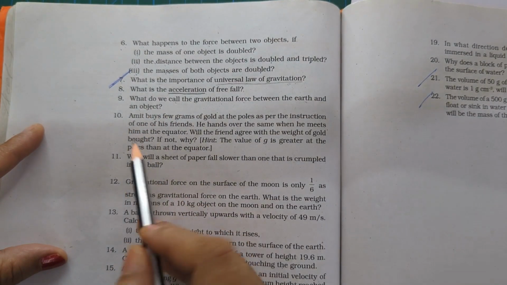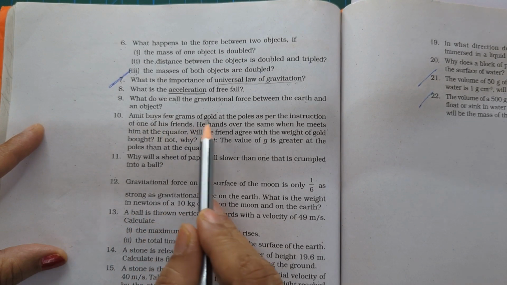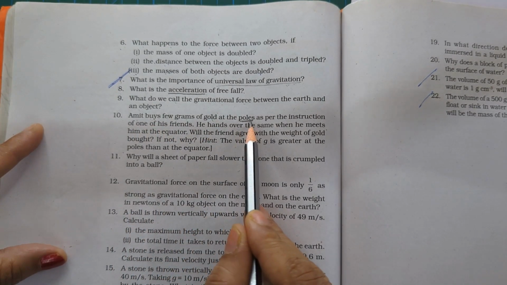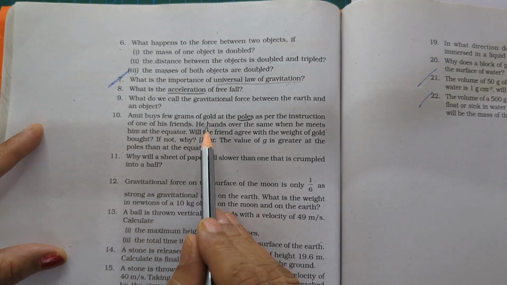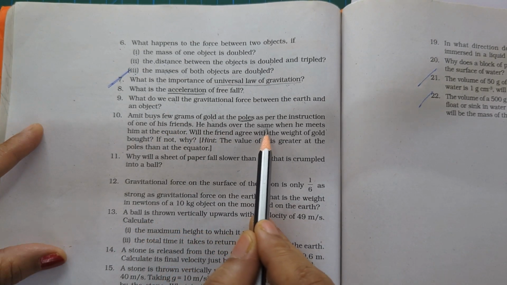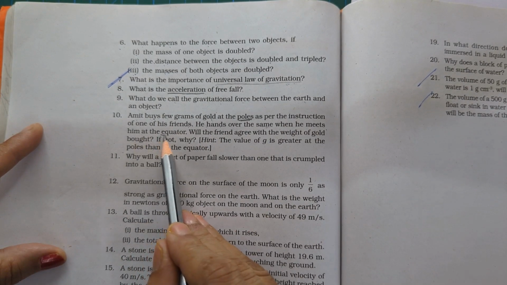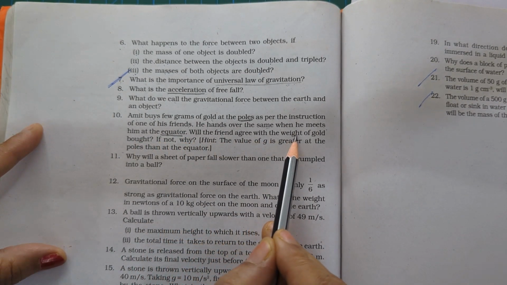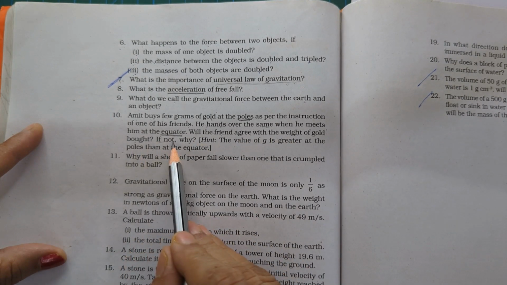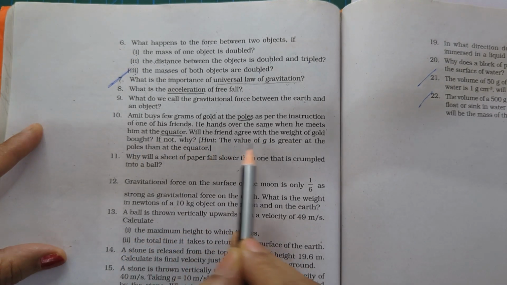Question number 10. Amit buys a few grams of gold at the poles as per instruction of one of his friends. He hands over the same when he meets him at the equator. Now will the friend agree with the weight of gold he bought? If not, why? And here they have given us a hint.